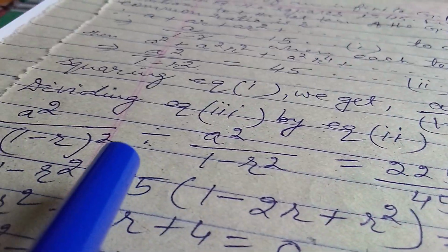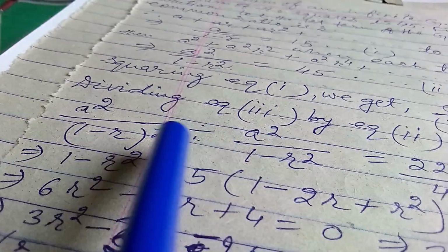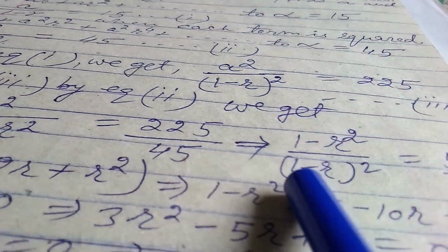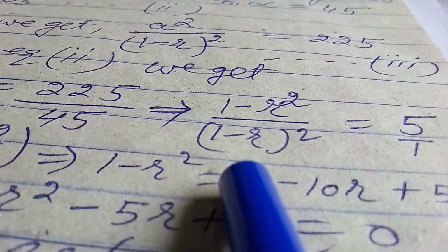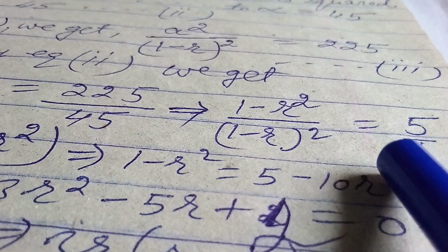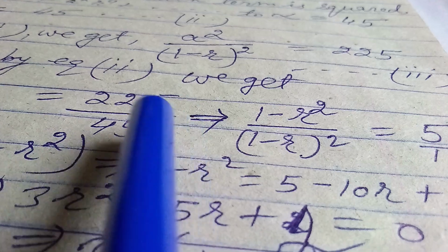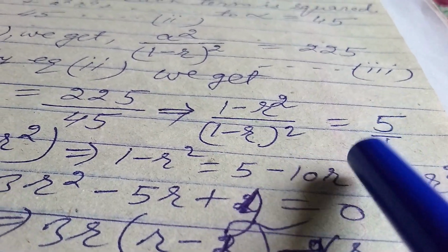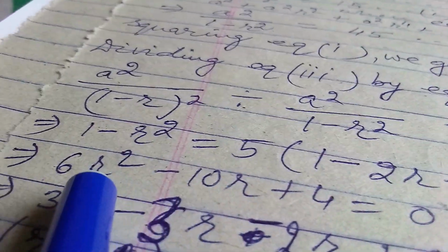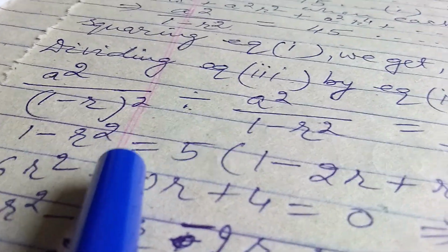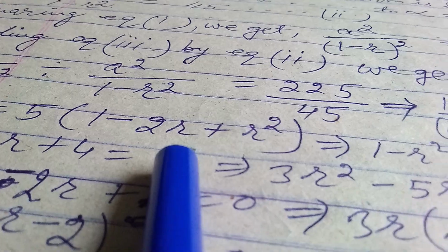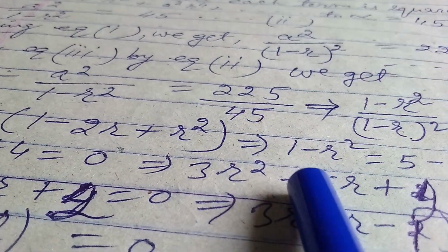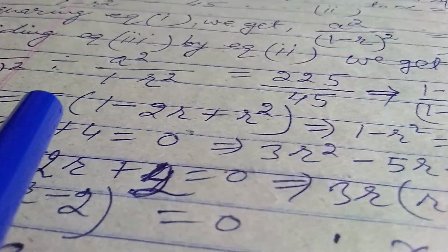When this is reciprocated, a² and a² cancel, and (1 − r²) comes up, so we get (1 − r²)/(1 − r)² equals 225/45, which is 5/1. Now by cross multiplication we get 1 − r² = 5(1 − 2r + r²), and here the bracket is removed.